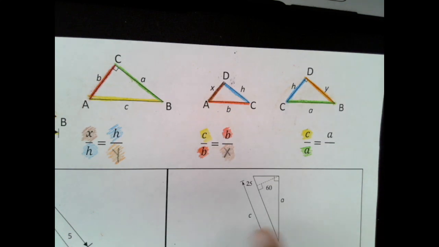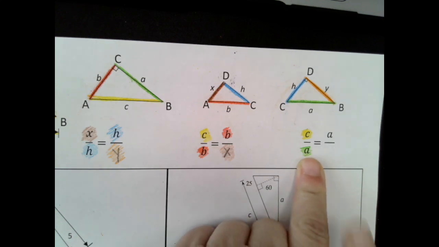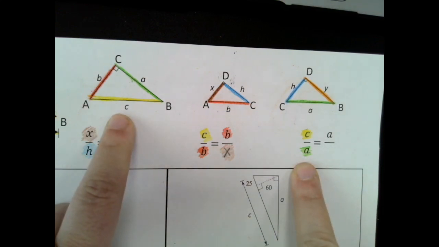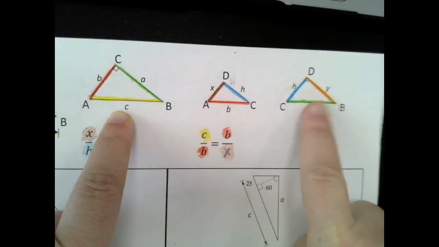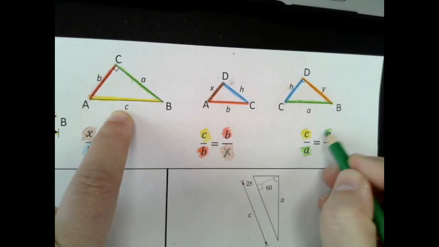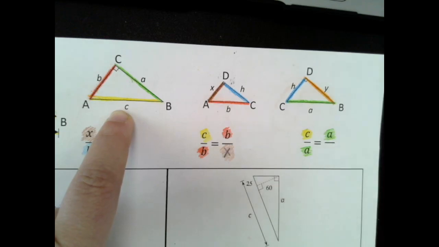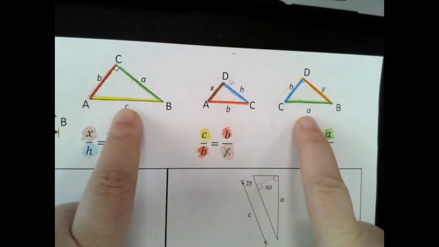Here's the top. All right, so I'm looking for a triangle that has both C and A involved. That's my big triangle, C and A. And then my other one with an A is this triangle on the left side. Or sorry, on the right side. Left and rights lately have been really mixed up. Okay. So here C and A go together, C and A.